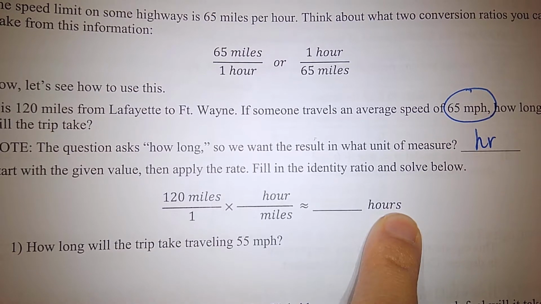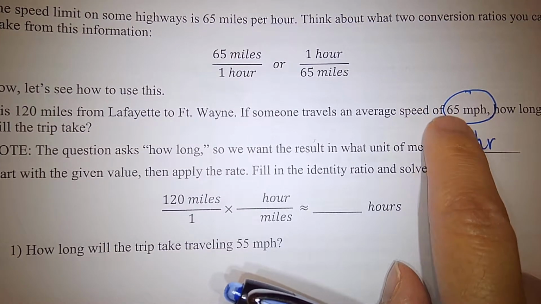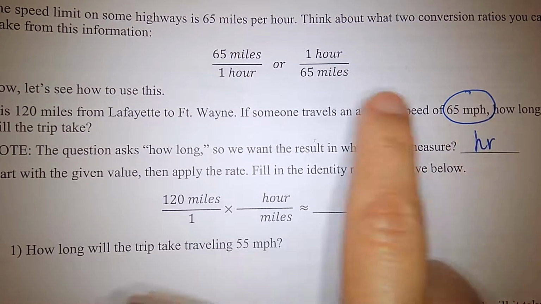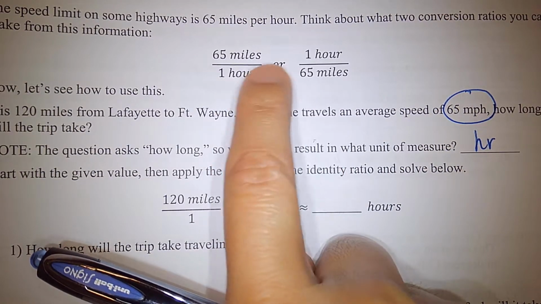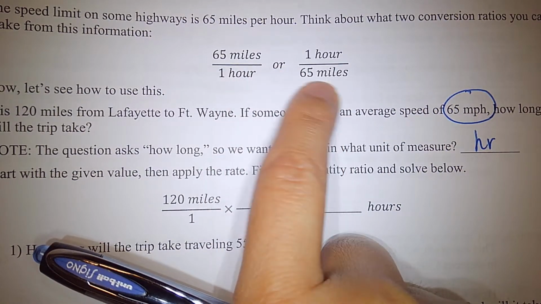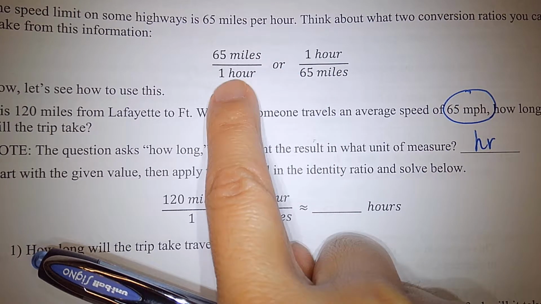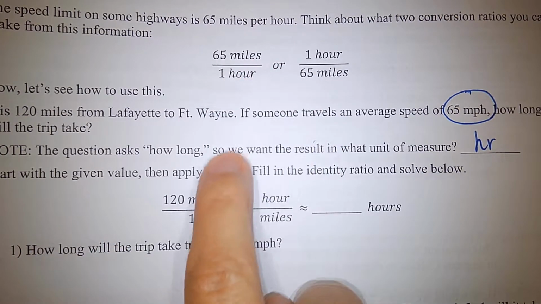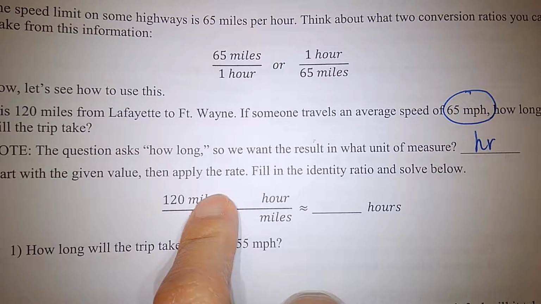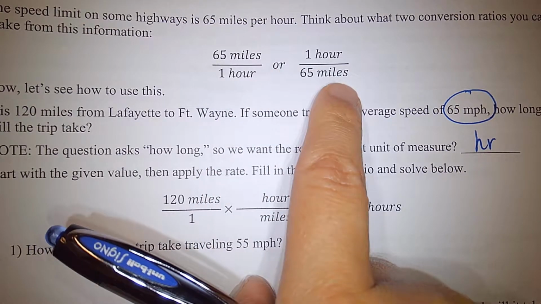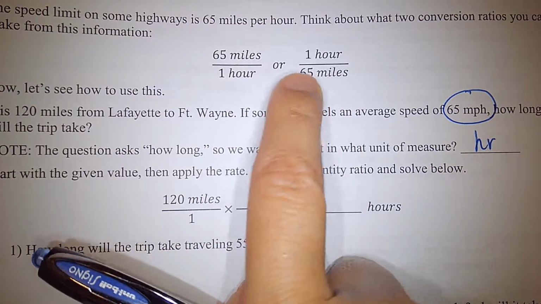What is the given information? 65 miles per hour. So there are 2 identity ratios we already know. We're going to use one of these to cancel out the miles and get the hour. Which identity ratio should we choose? Should we choose this one?